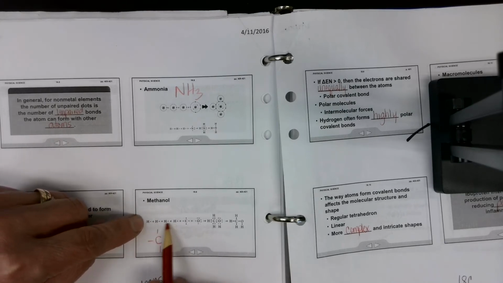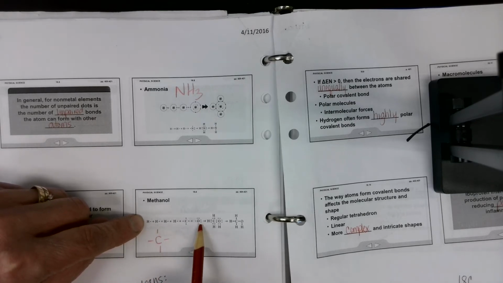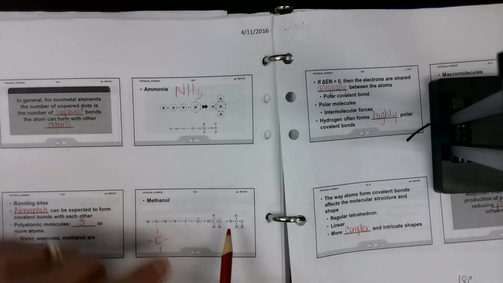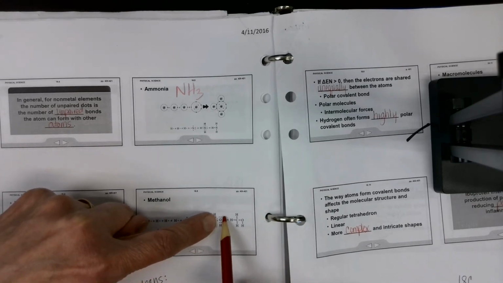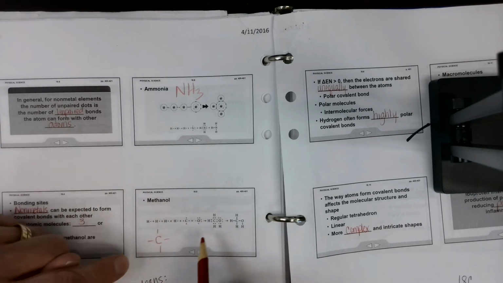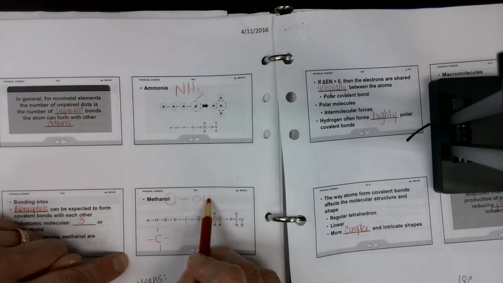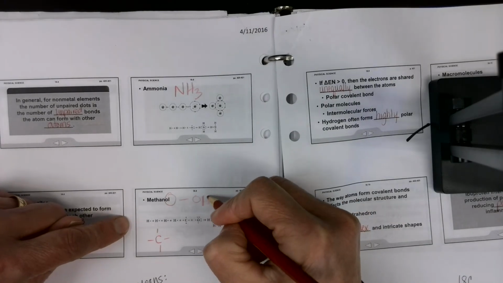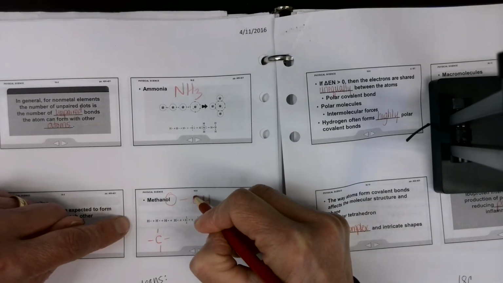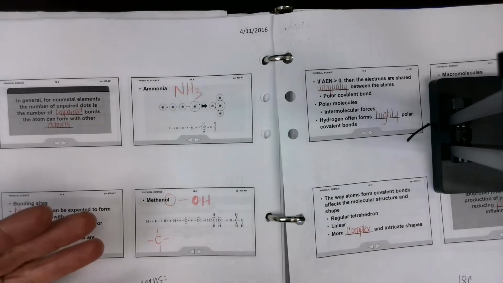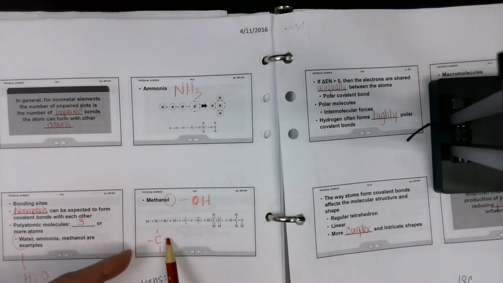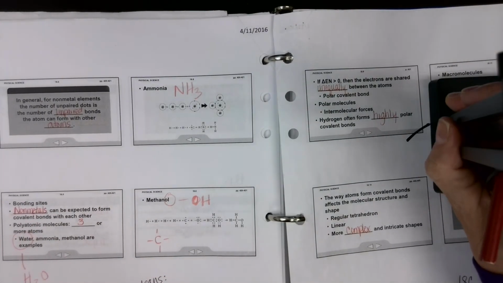Well, if you thought about it, you could fill in hydrogen on each of those places, but it's not going to allow for the oxygen to get in there. So I want you to see how the OH group, that's going to be the alcohol kind of concept, that the OH group here is going to be a separate group that's going to fill in one of those places.